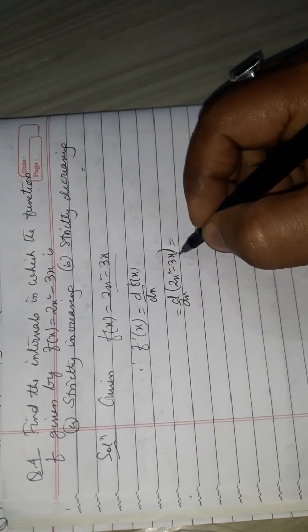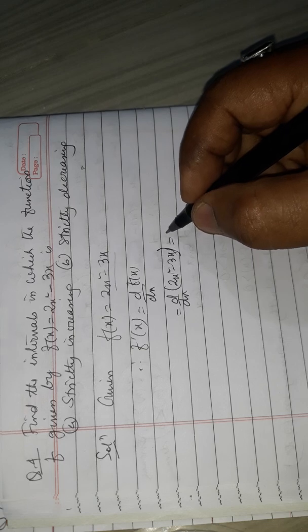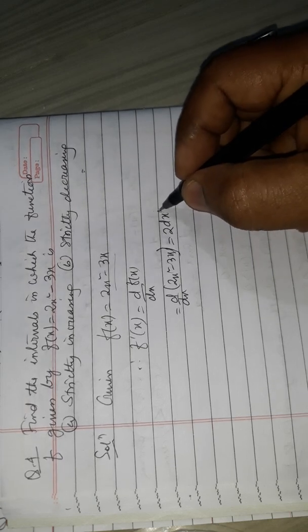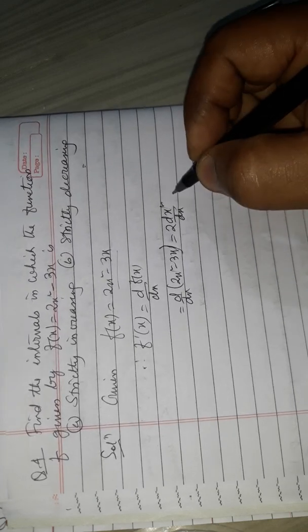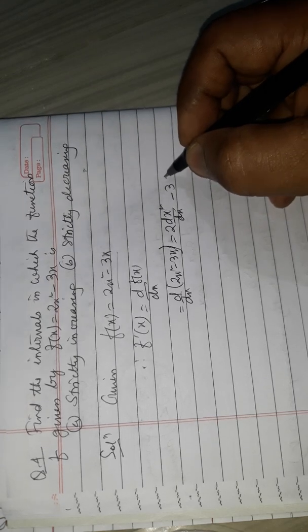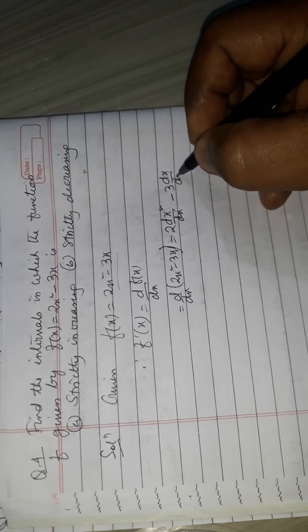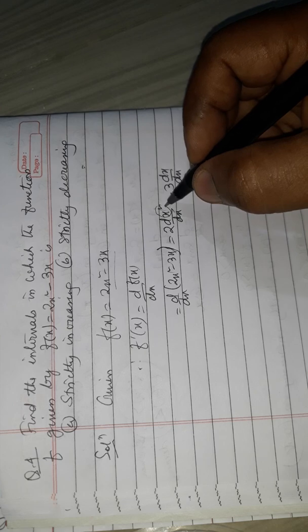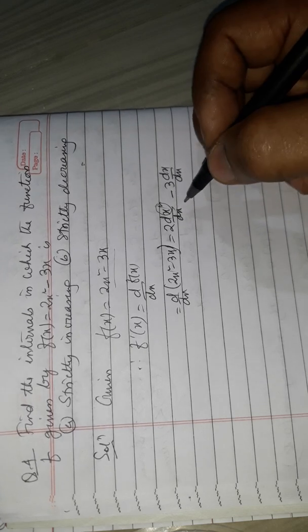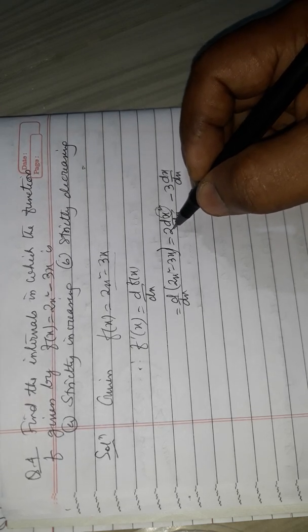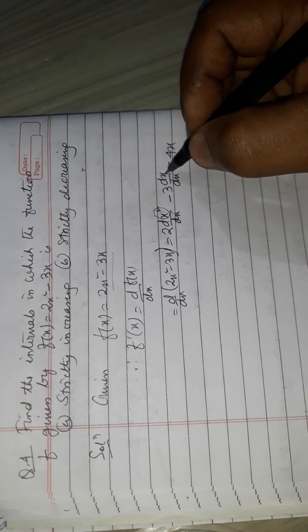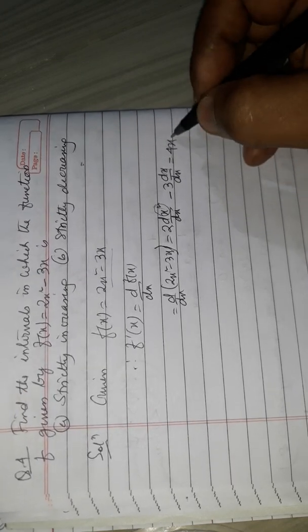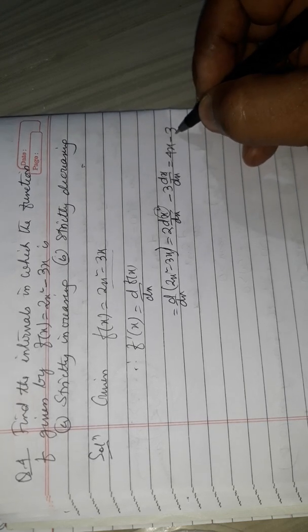Now if we differentiate 2x², it is 2 times the differentiation of x² with respect to x, minus the differentiation of x with respect to x. The differentiation of x² with respect to x is 2x. Twice x into 2 is 4x. The differentiation of x with respect to x is 1, so 3 into 1 is 3.